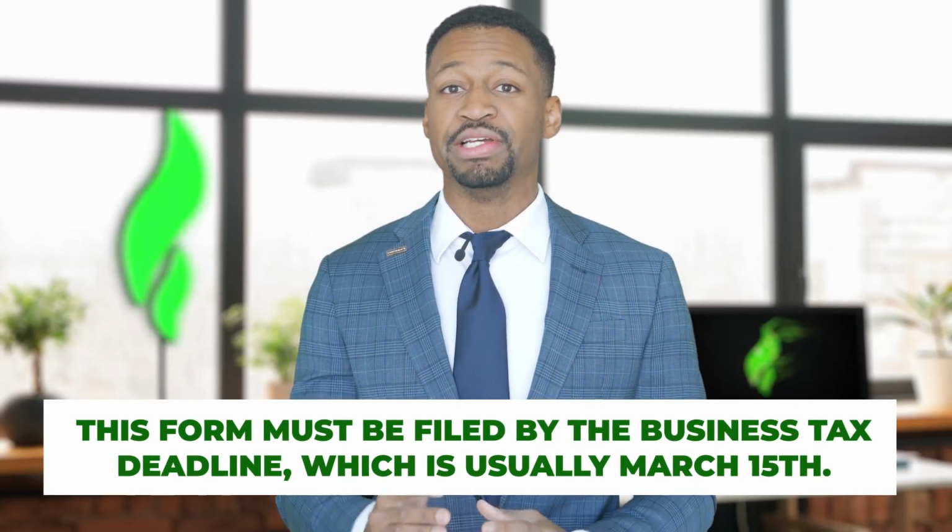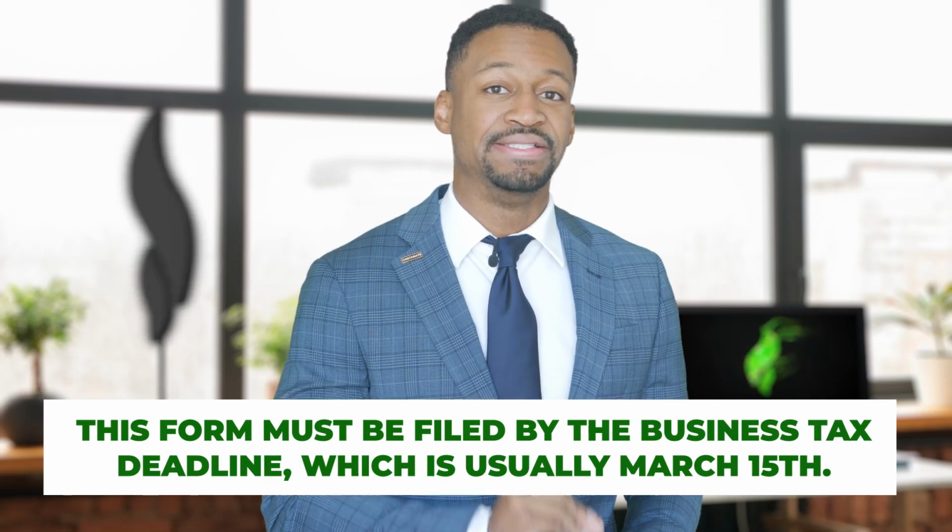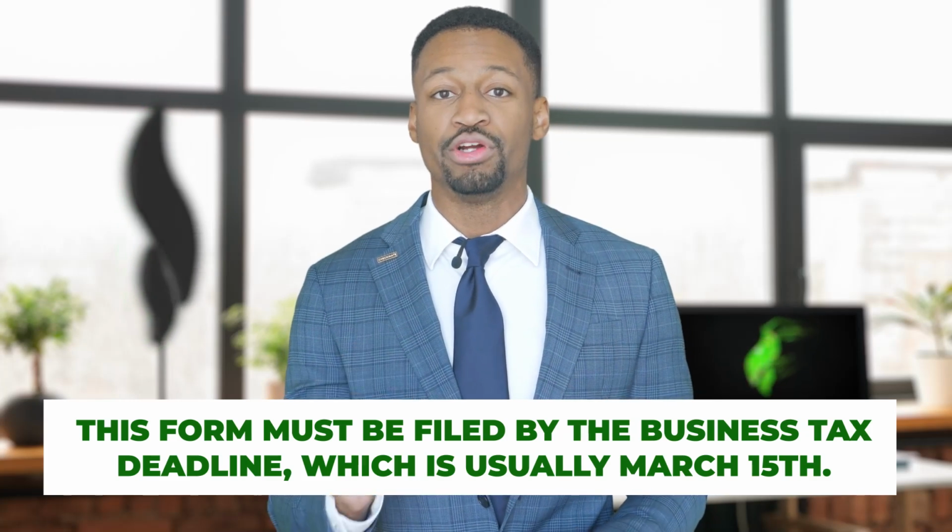Now, this form must be filed by the business tax deadline, which is usually March 15th. Now, there are about 3 pages on the 1065 form, which covers all your income and expenses as well.